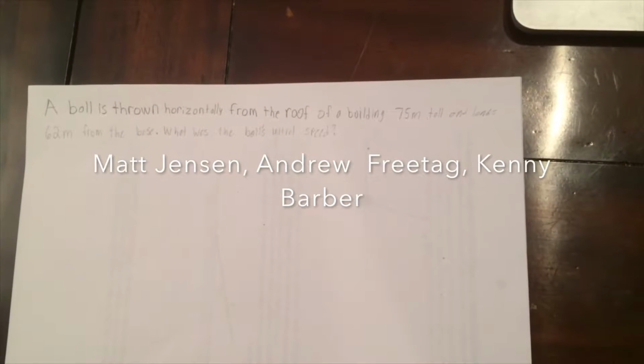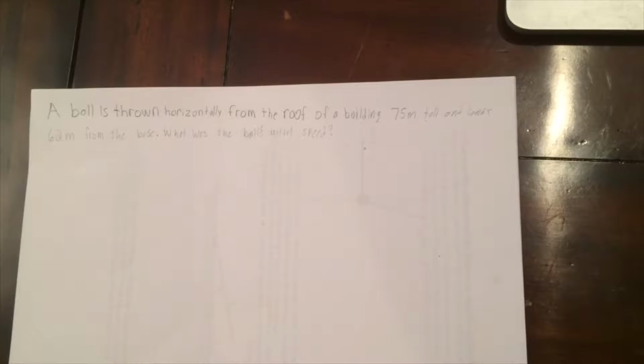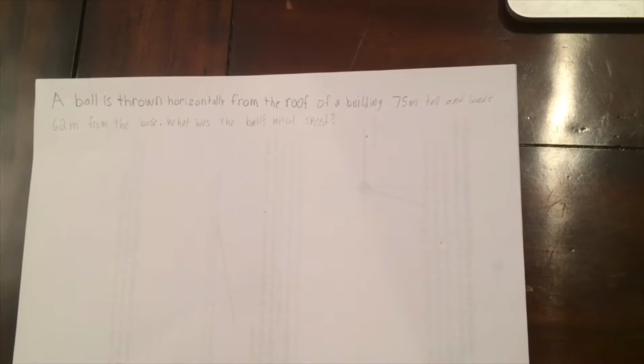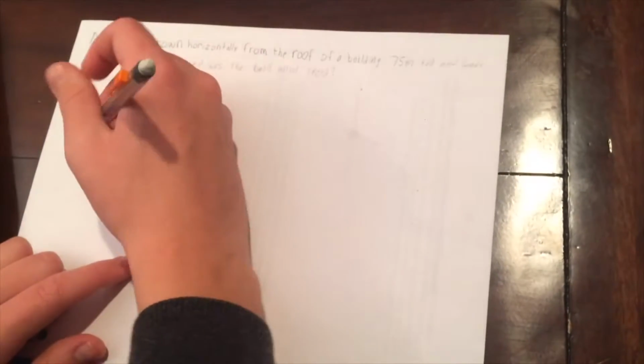A ball is thrown horizontally from the roof of a building 75 meters tall and lands 62 meters from the base. What was the ball's initial speed? So, when doing these problems, I like to first draw a picture.